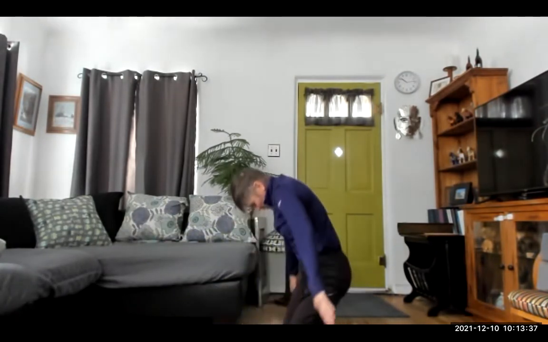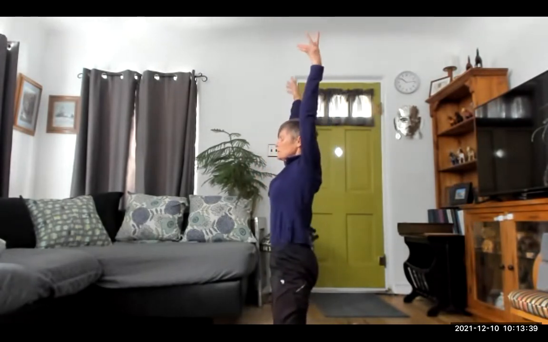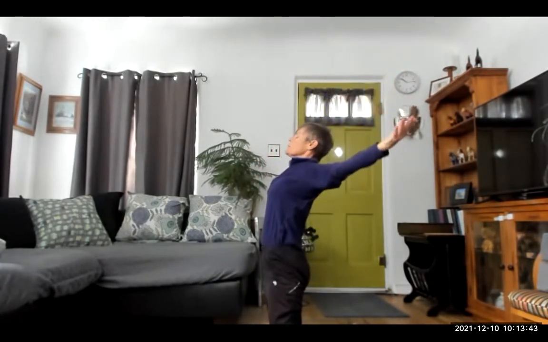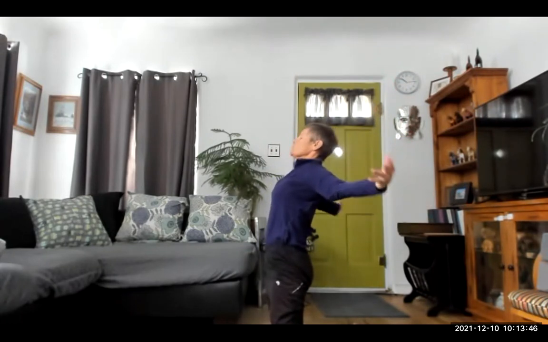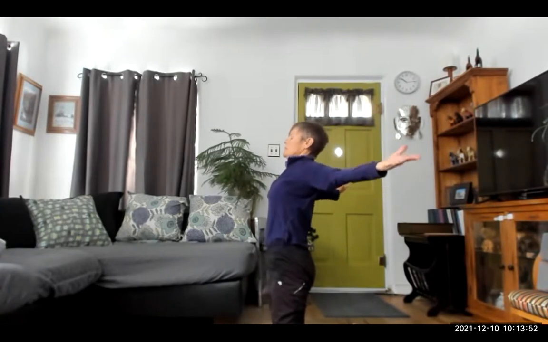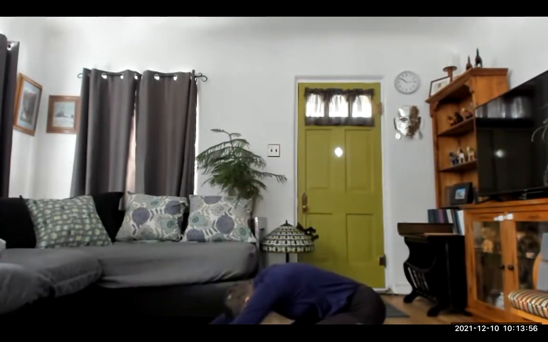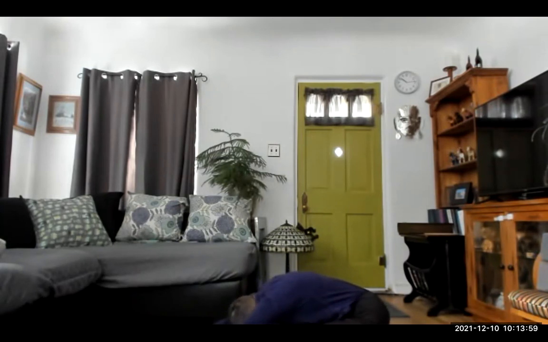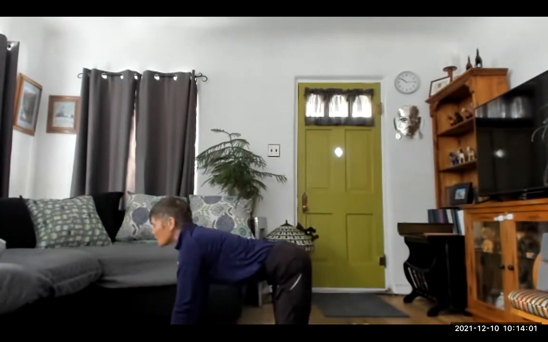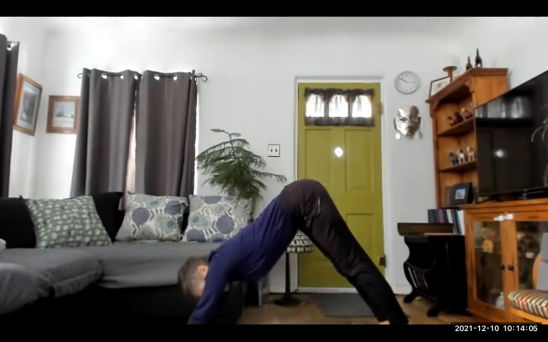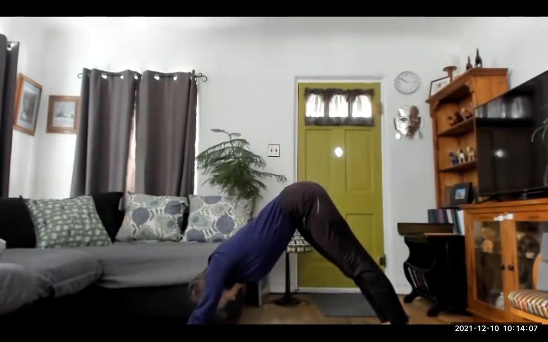Inhale, sweep the arms up, come up, reach up. Exhale, open up, like you're going to go back to Ustrasana, the camel pose, but just open the arms wide, keep your chin tucked in here. And then exhale, round and come down to child's pose. Inhale, come up to cow. Exhale, turn toes under, press up and back, downward facing dog.